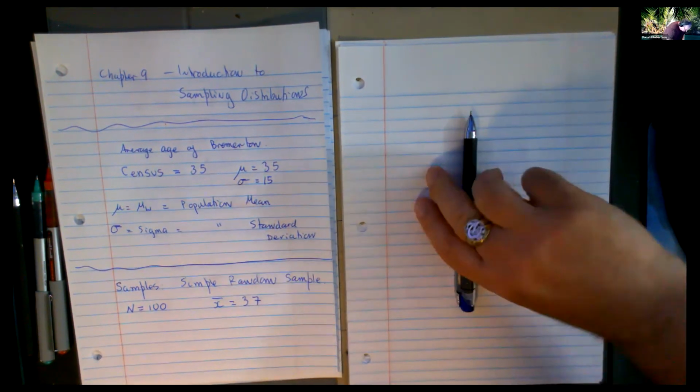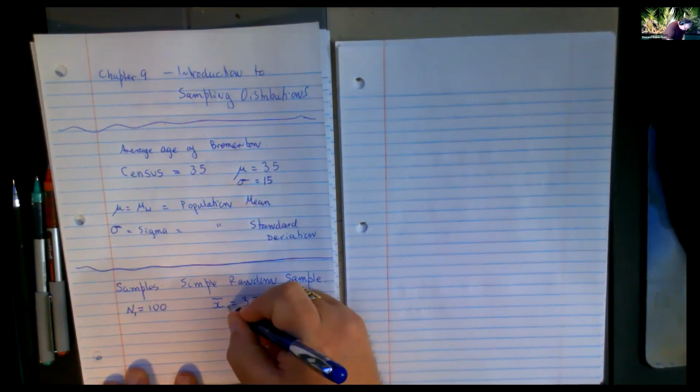Now, another thing, and I'm going to call this N1 and X1, is that I decide to do another sample of 100. And I get the mean of this new random sample of 100. Do you think that my second random sample is also going to be a mean of 37?